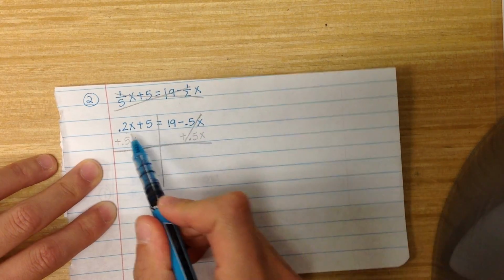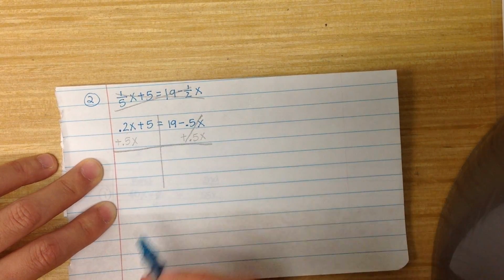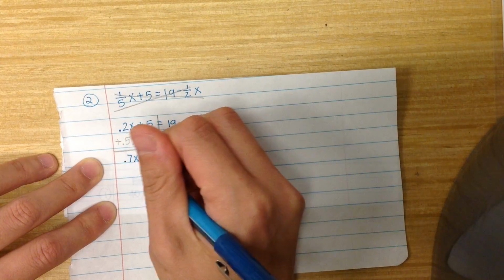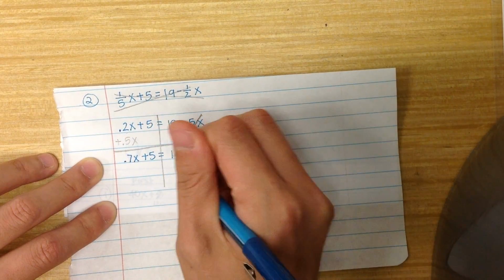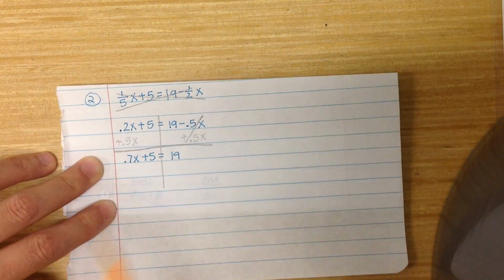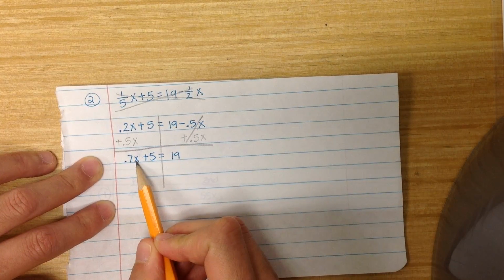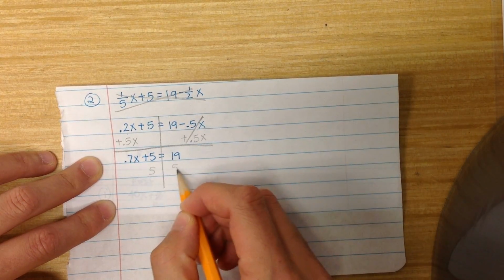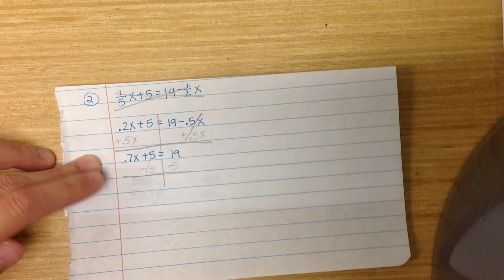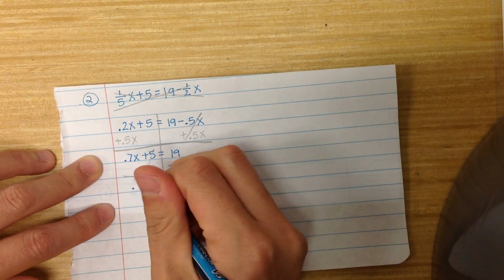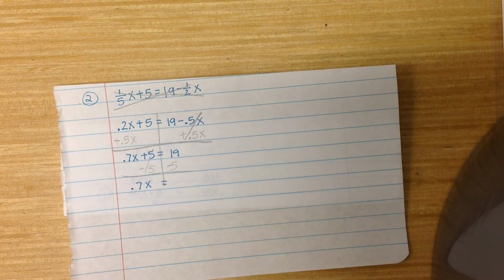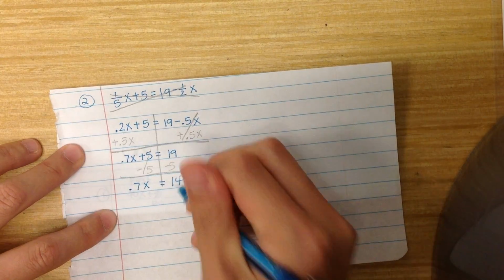A negative is always going to be smaller than a positive. That's why I drop it down. So 0.2 plus 0.5 is 0.7x plus 5 equals 19. Then I'm going to move the number on the same side as x but farthest away. So the 5. So minus 5 on both sides. I have 0.7x equals 19 minus 5 gives me 14.